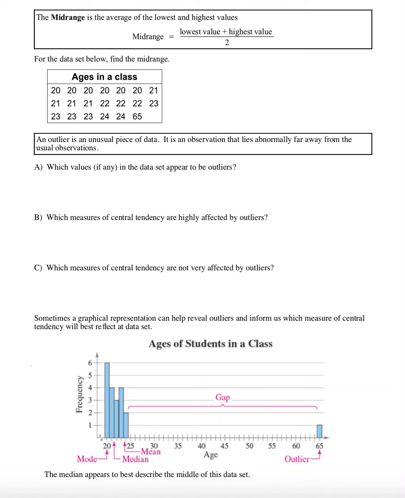The midrange is the average of the lowest and highest values in a data set. For the data set below, find the midrange. So the first thing I'll do is identify the lowest entry and the highest. And according to the formula here, we just want to average those two.